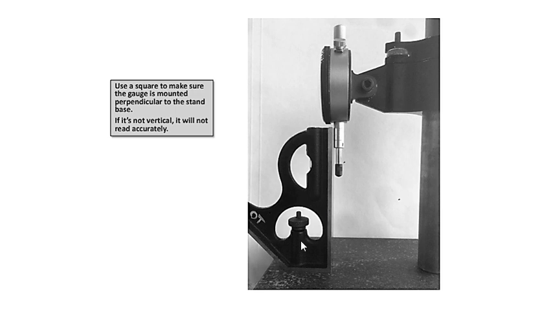Then we're going to bring in our square, because we want to make sure the gauge is mounted perpendicularly right here to the stand base. So here you can see the 90-degree. When we say perpendicular, we're talking about, so I'm just going to go ahead and draw this. So this has got to be 90 degrees. My drawing is not very skilled, but it's okay. You can understand that this is a 90-degree angle.